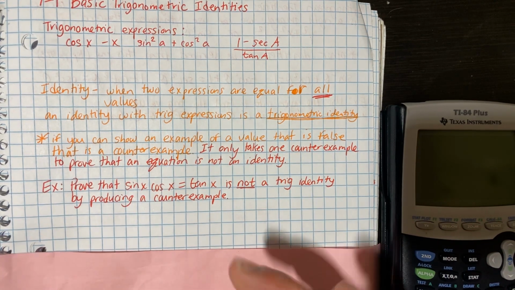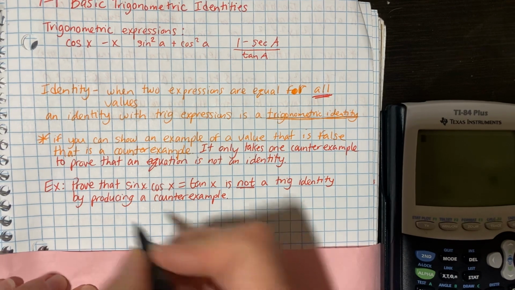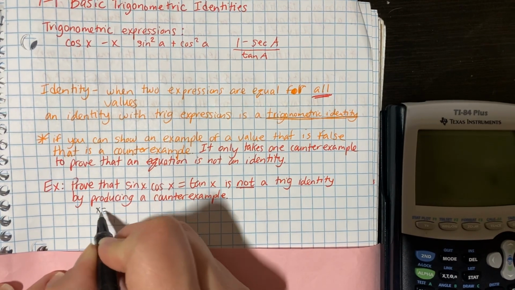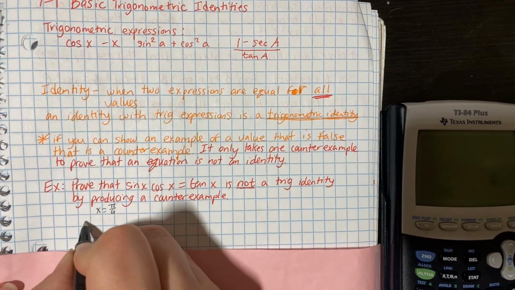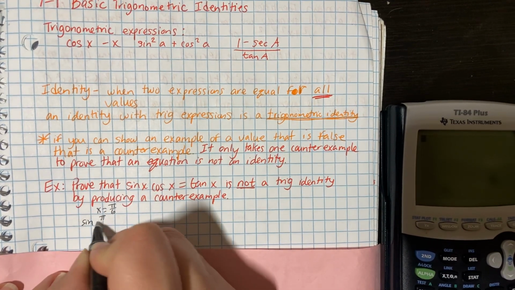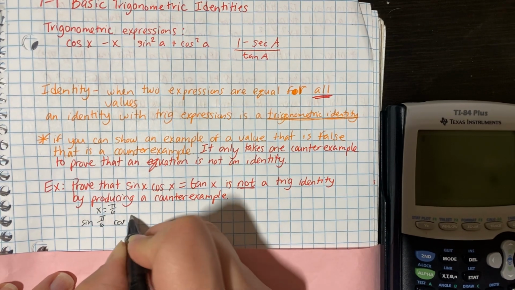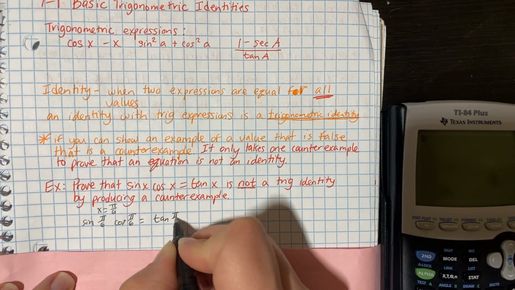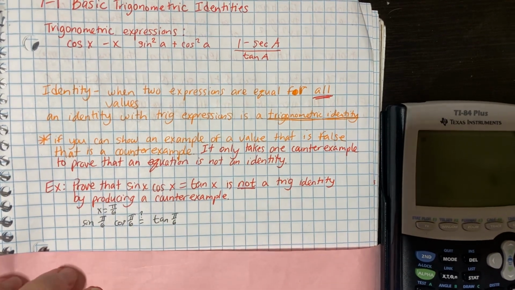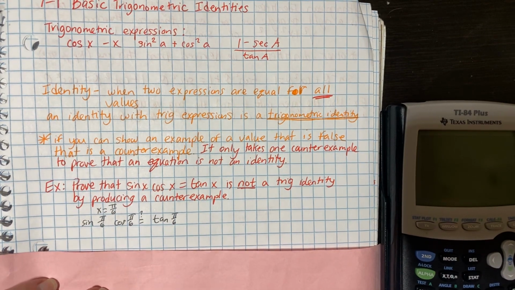Okay, so I might even just start going around my triangle at certain amounts. So I might start with trying x equals pi over 6, 30 degrees. See if that works. So sine of pi over 6, cosine of pi over 6 equals tangent of pi over 6? We're going to put a question mark here because that's what we're trying to figure out. Okay, so I could just type this into my calculator because I put it into the right mode.